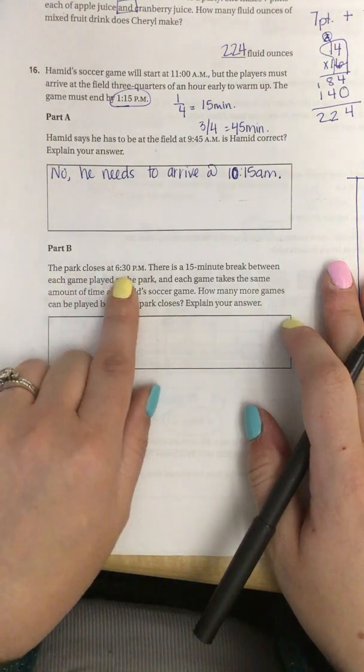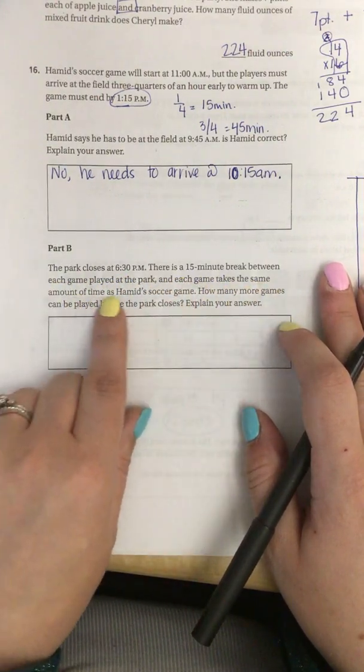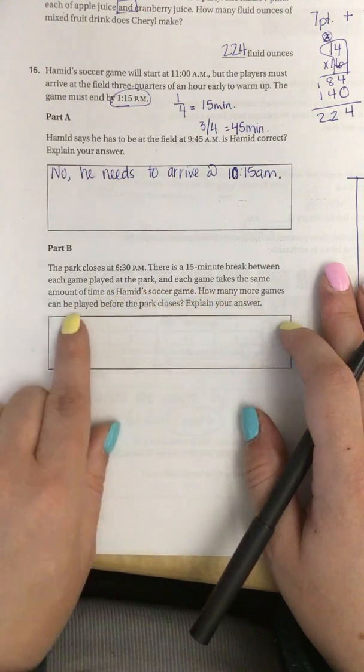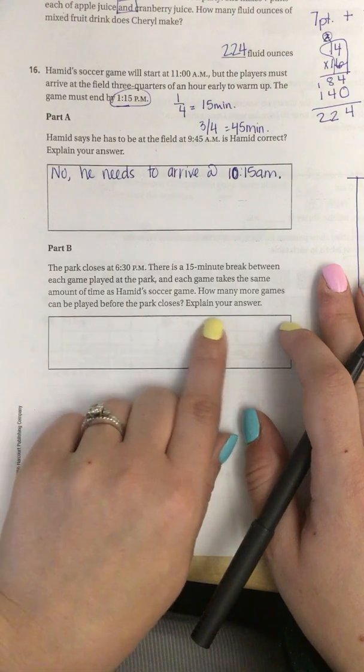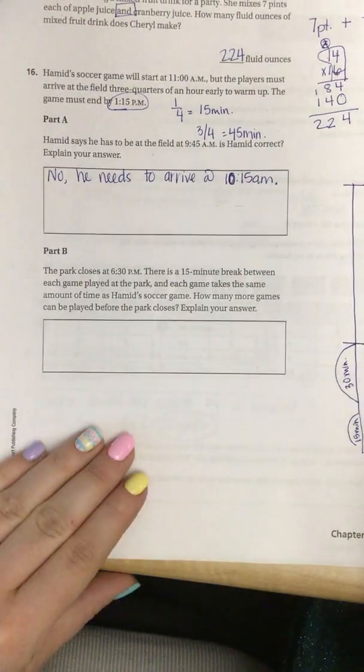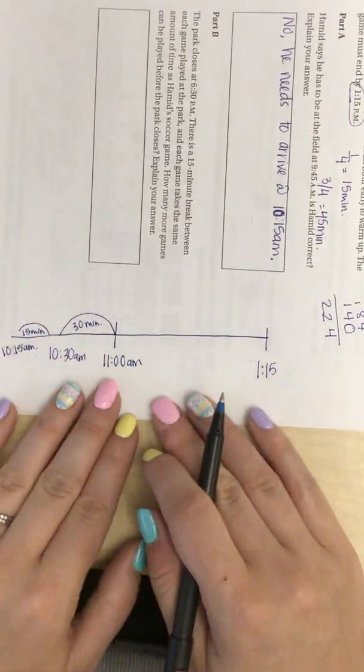Now the park closes at 6:30. There is a 15-minute game break between each game played at the park, and each game takes the same amount of time as Hamid's soccer game. How many more games can be played before the park closes? So we first have to figure out how long his game was. So I'm going to go back to my original timeline.